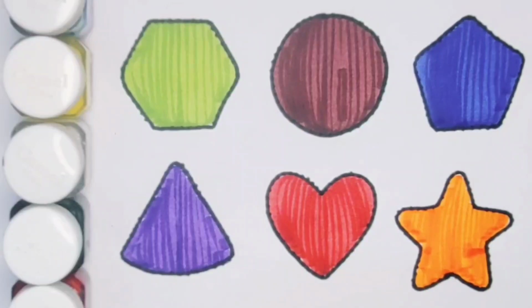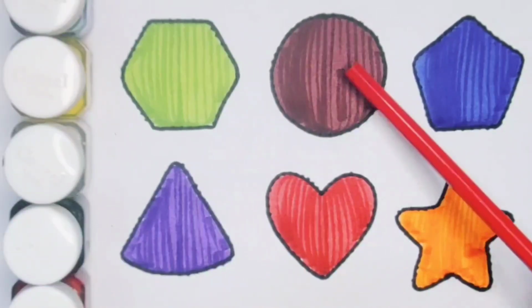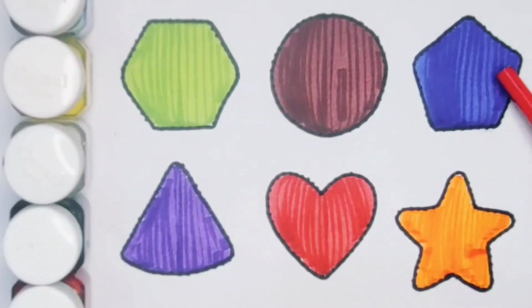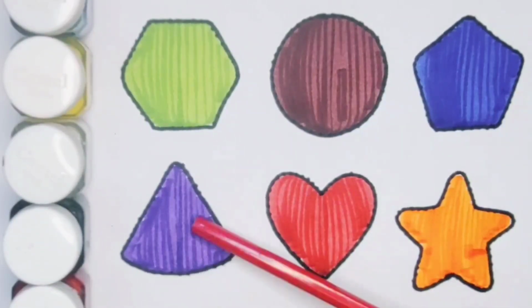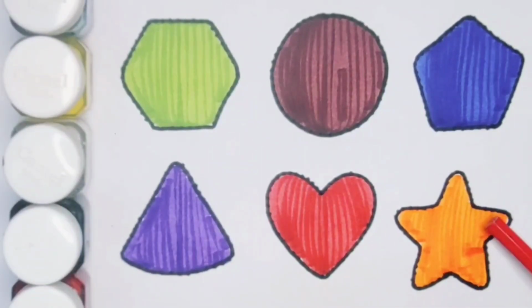What we learn? We learn green color, hexagon, chocolate color, circle, blue color, pentagon, purple color, triangle, red color, heart, orange color, star.